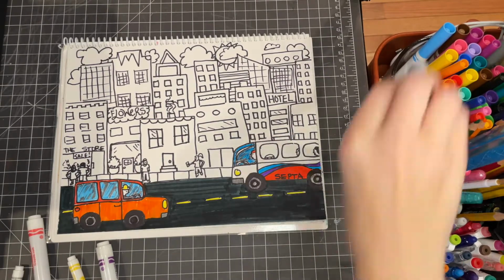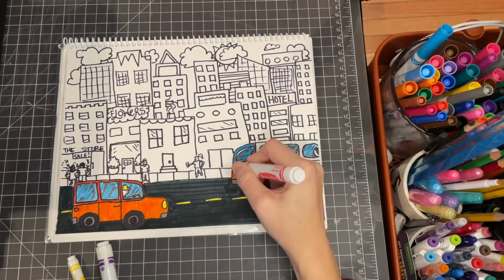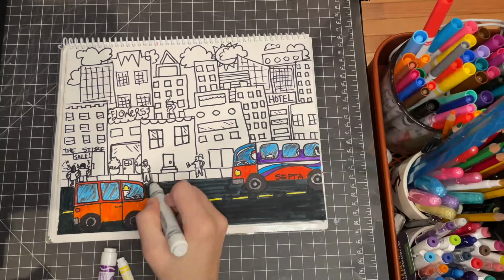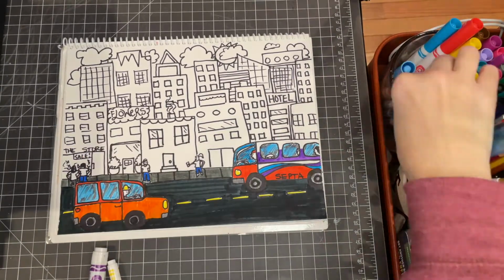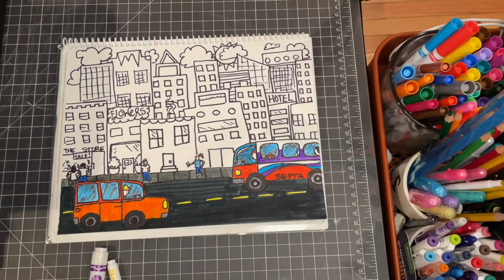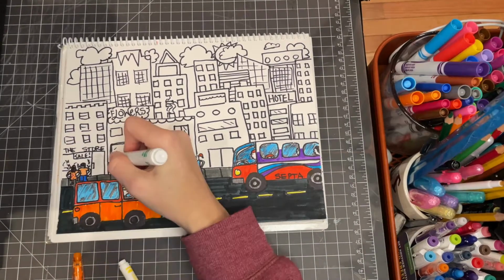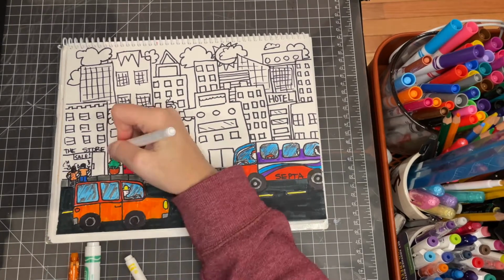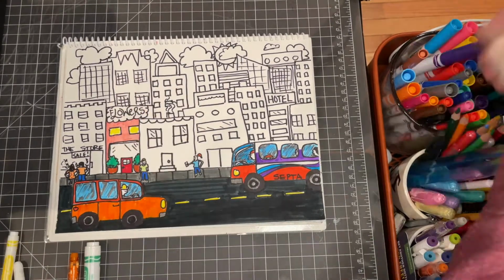So I'm trying to color in the glass of the windows with like blues and grays to make it look like it's shiny and reflecting the sky. Coloring in my bus and my sidewalk. Again, working my way to the middle ground, coloring in some of my people. And coloring in my buildings in the middle ground now.